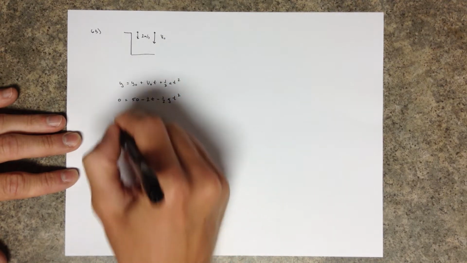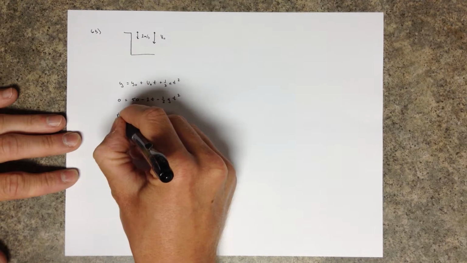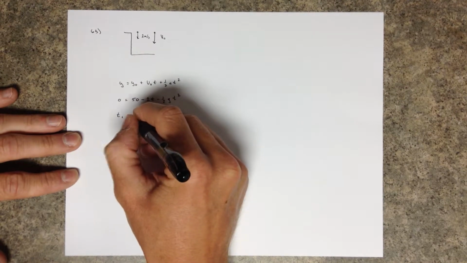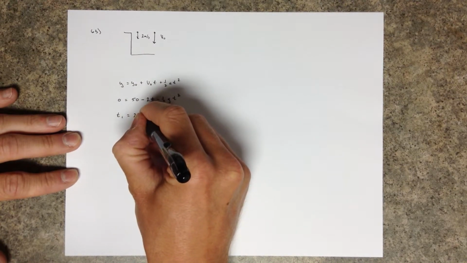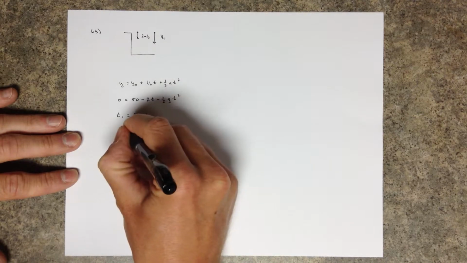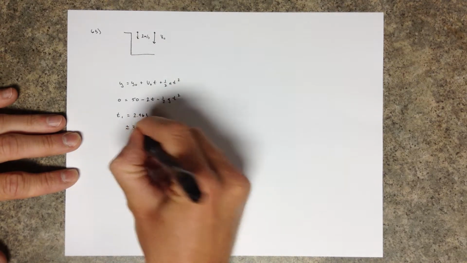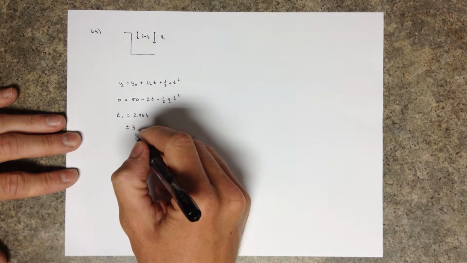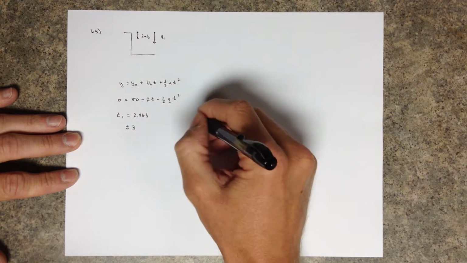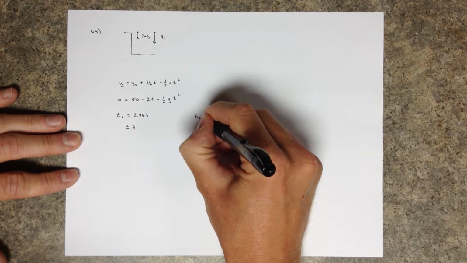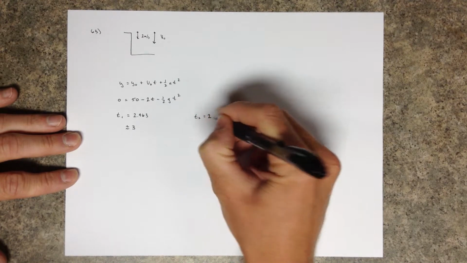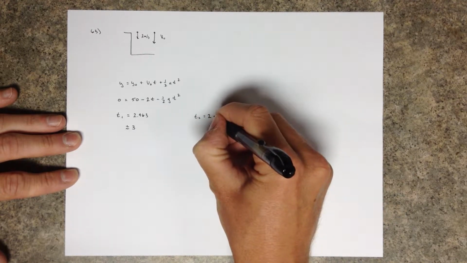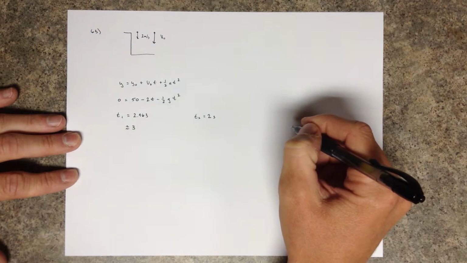And the only variable left is t, so we'll call that t1. If you solve that quadratic equation, you get something like 2.996, and for us, let's say it's just 3. Well, that means the second stone must have had a flight time of only 2 seconds, because it said it's thrown 1 second later and it lands at the same time. So we now know that t2 is equal to 2.